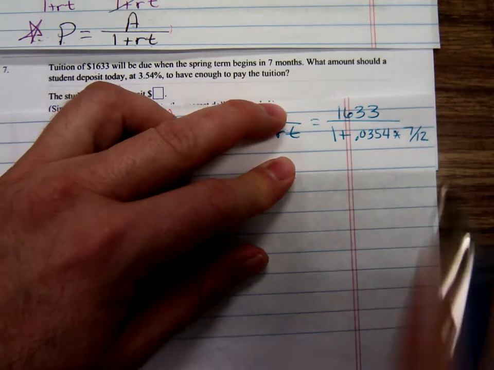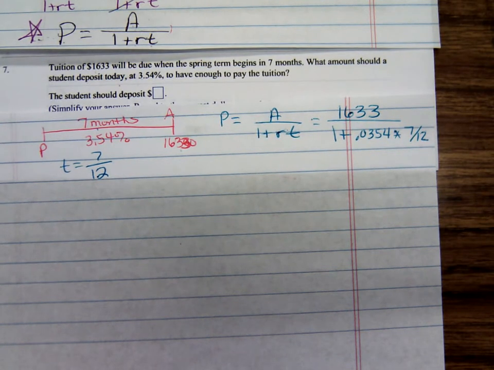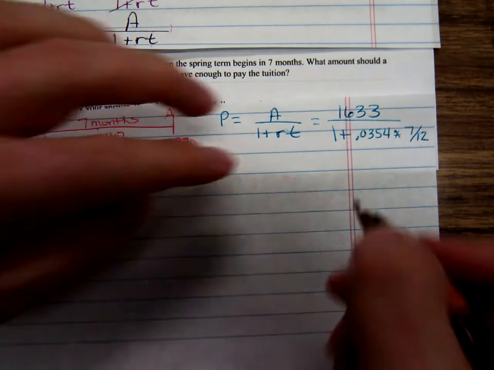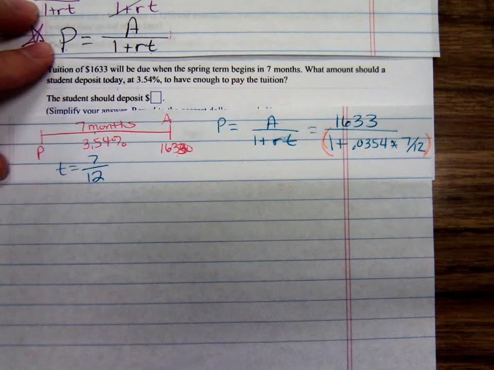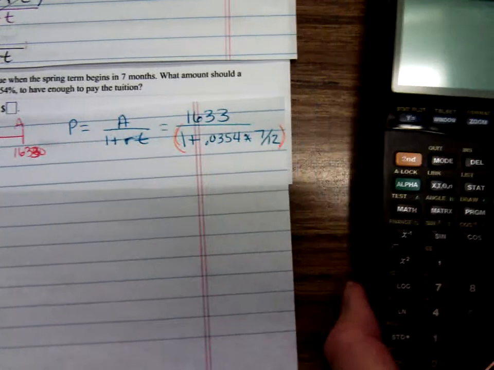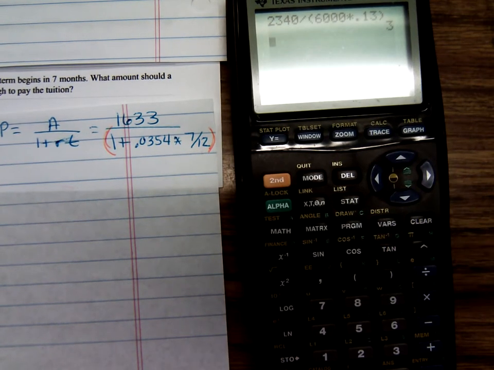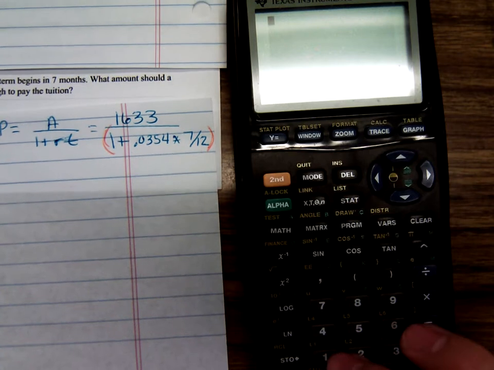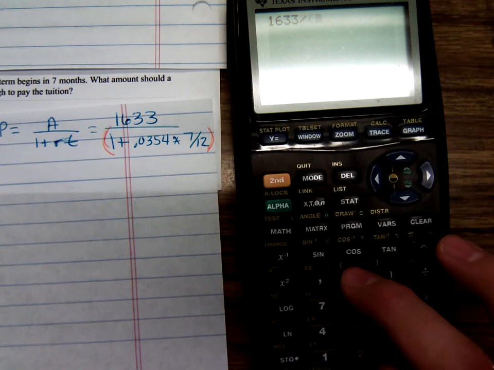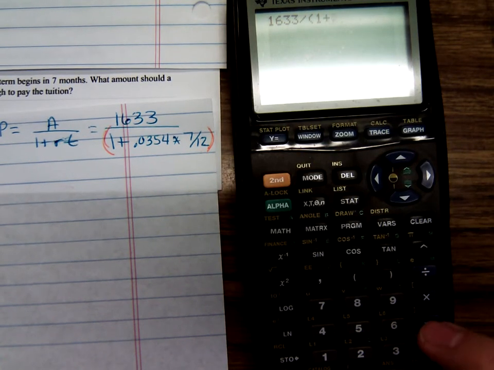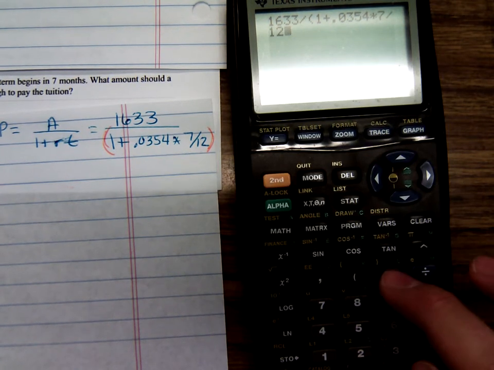You're going to have to punch that into your calculator. Do I need to put parentheses around something? Yeah, that bottom there. Okay, so let me move my calculator in. Let's see how bad is the glare. Well, it's sort of visible. Okay, I'll go 1633 divided by parentheses 1 plus 0.0354 times 7 divided by 12, close parentheses.